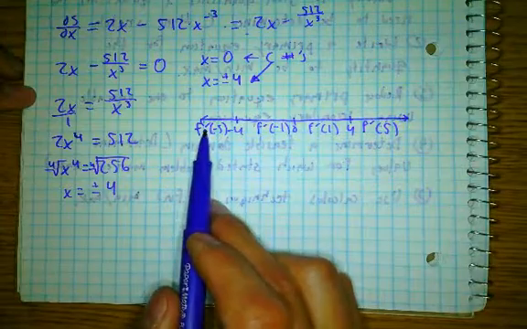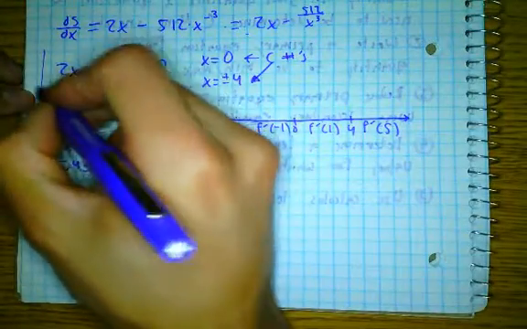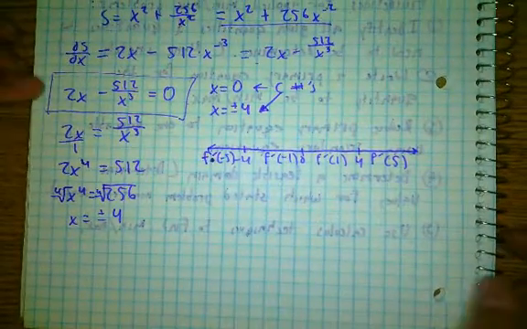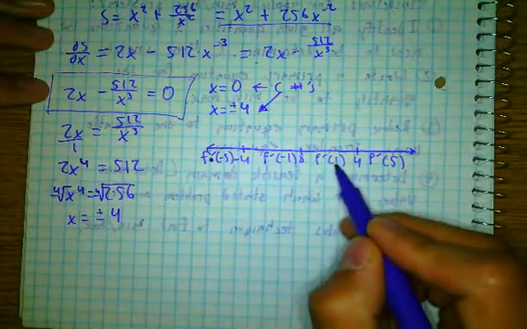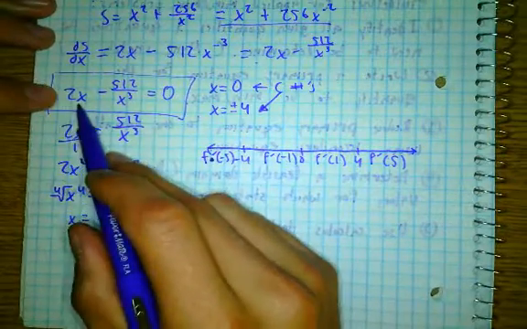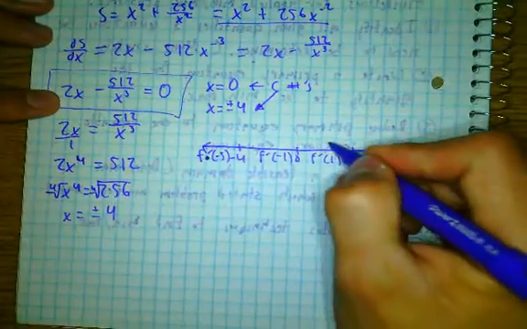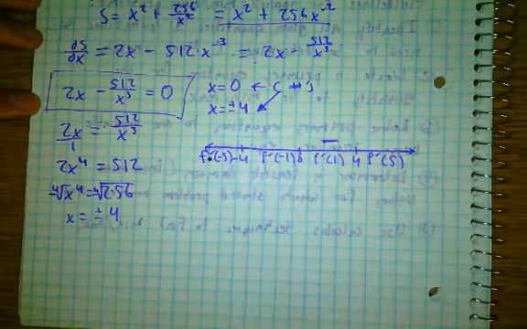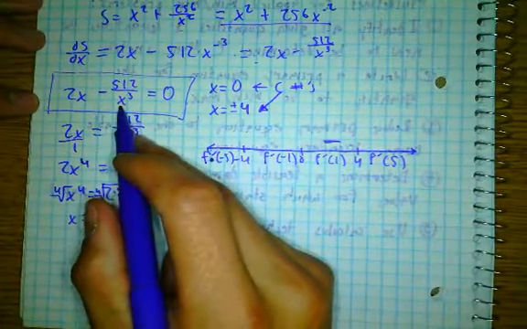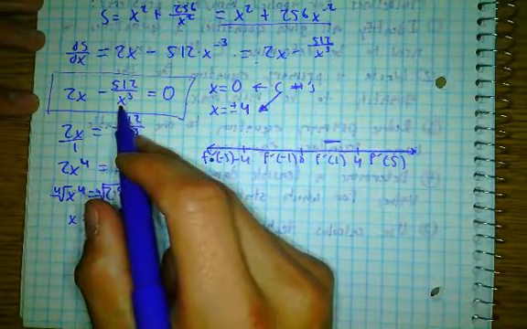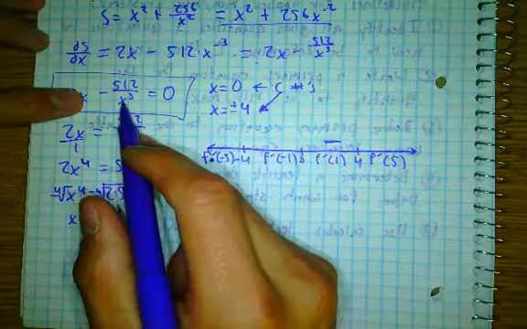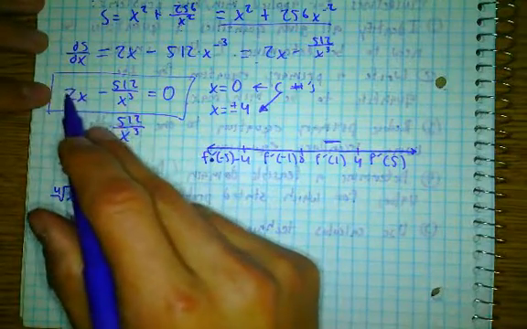Agreed? Okay. So, if I plug in, let's start with 1 to make this simple. 512 divided by 1 is going to be 512, right? 2 times 1 is 2 minus 512. That's definitely going to be negative, right? Okay. If I plug in negative 1, negative 1 to the third power stays as a negative. So the moment I divide negative by negative, it becomes positive, right? And then this is going to be negative 2 plus 512. That's going to definitely be a positive, right?